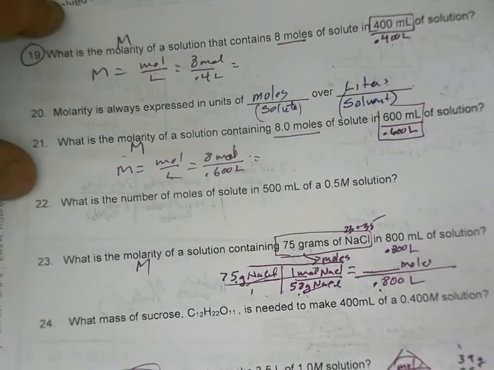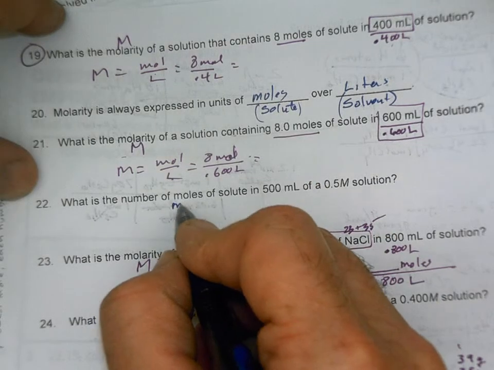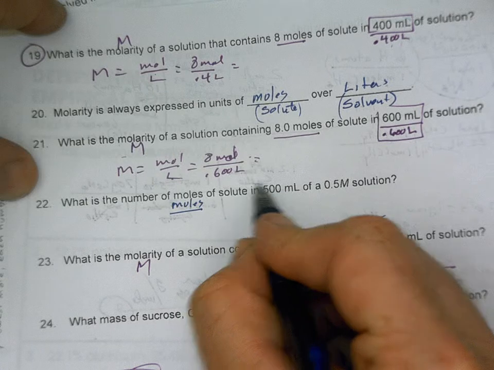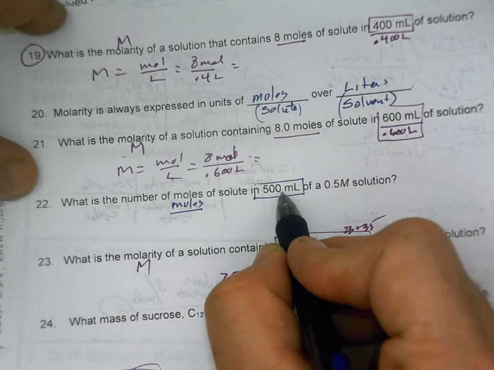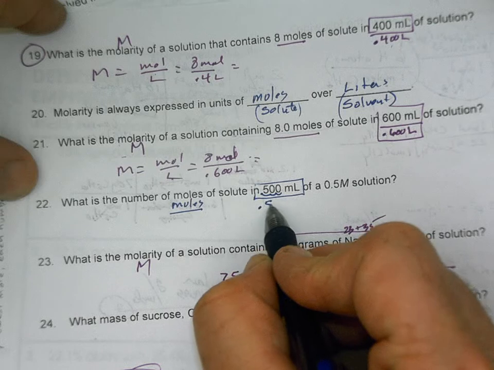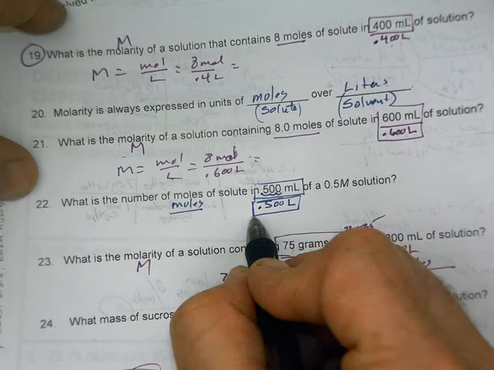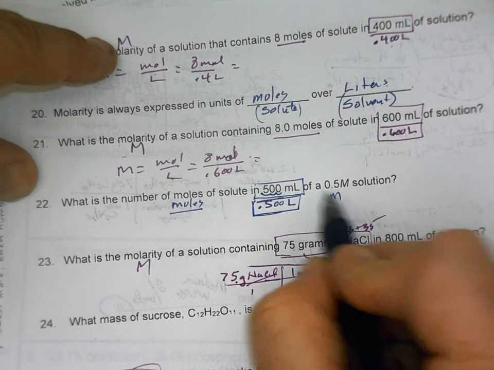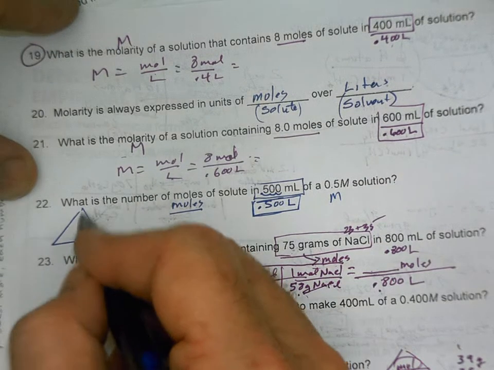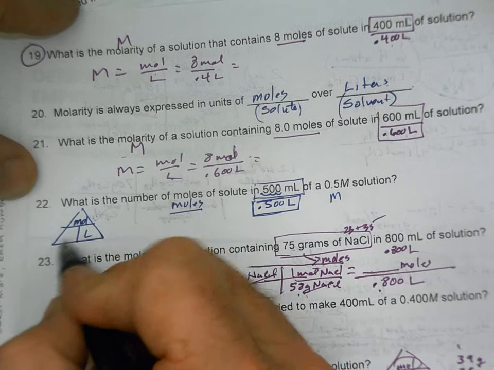Number 22, what is the number of moles of solute? So we're looking for moles. We've got 500 milliliters. Okay, we need to change that to liters by doing 1, 2, 3, moving the decimal point: 0.500 liters. Good, now that's what we can use. We know the molarity right there. So going back to our molarity triangle, molarity is moles over liter.